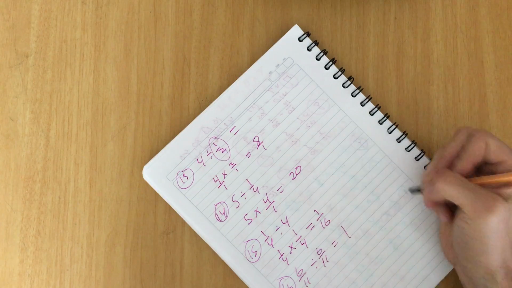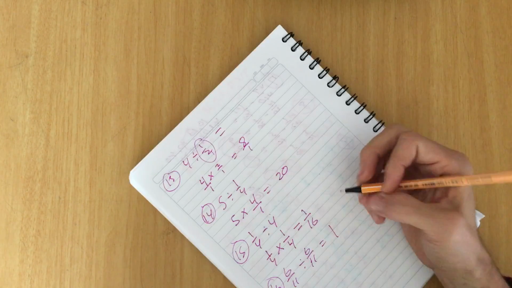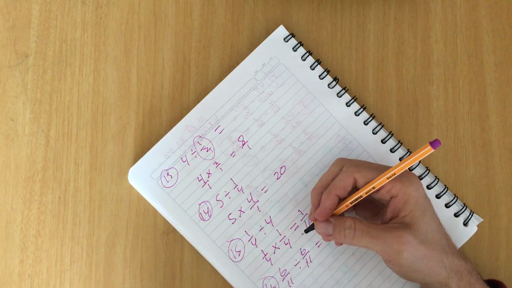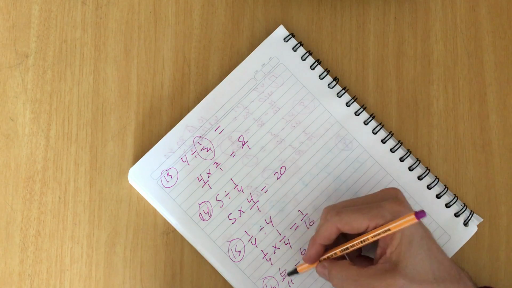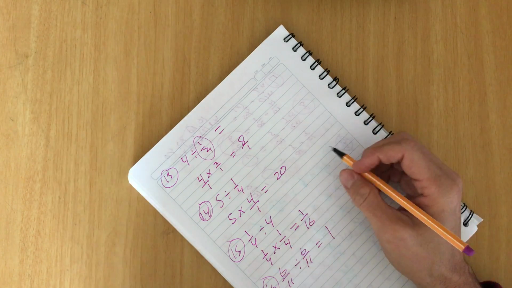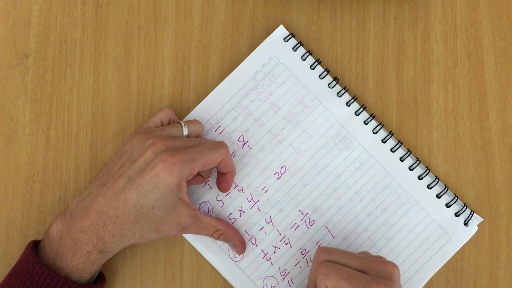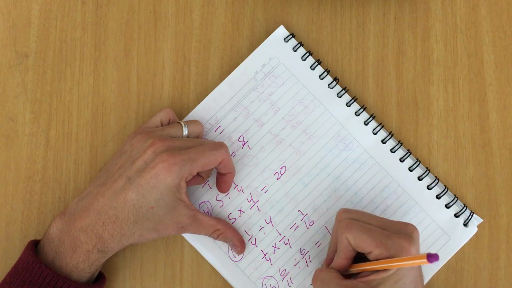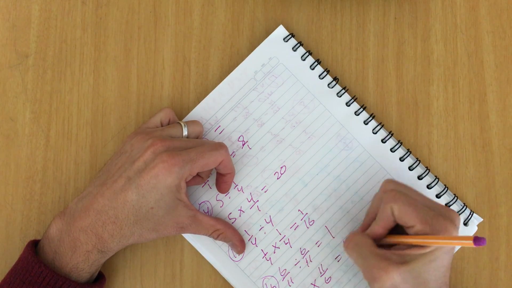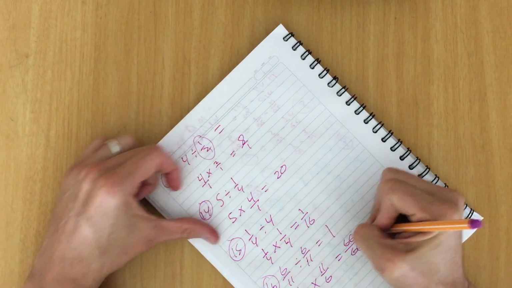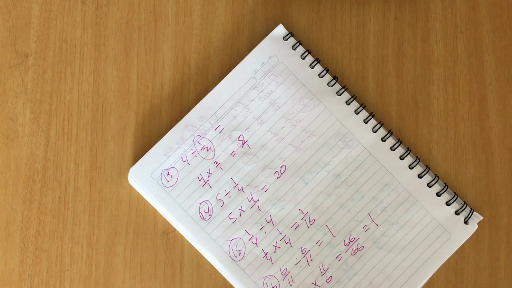Anything divided by itself is 1. 5 divided by 5 is 1. 3 divided by 3 is 1. 100 divided by 100 is 1. 6/11 divided by 6/11 is 1. If you want to see the algorithm, 6/11 times 11 over 6, which again is 66 over 66, which is 1. All right, let me know if you have questions.